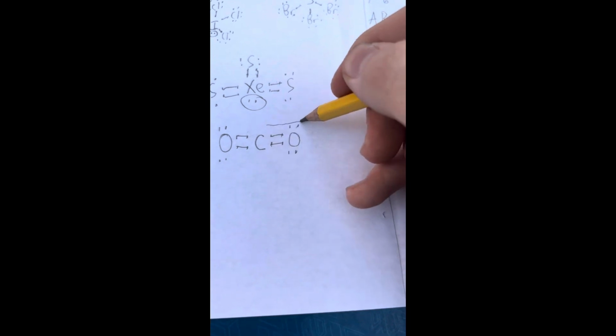For polarity, it's symmetrical, and they're pulling out like this because carbon is less electronegative than oxygen. So this means that it is non-polar. Non-polar.